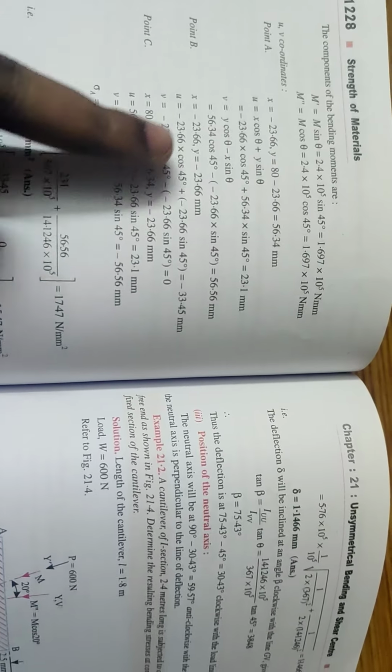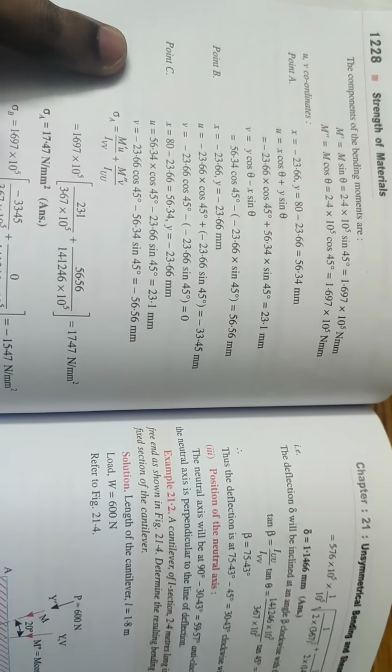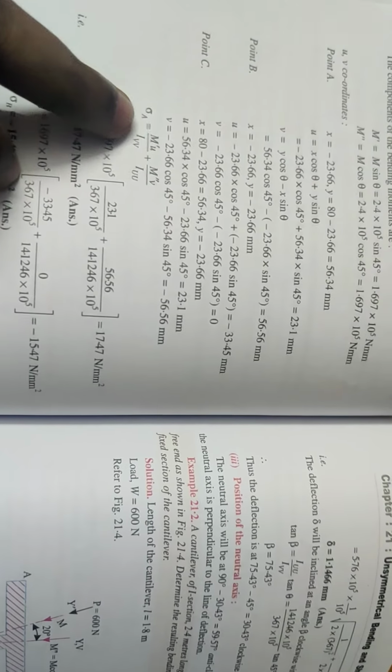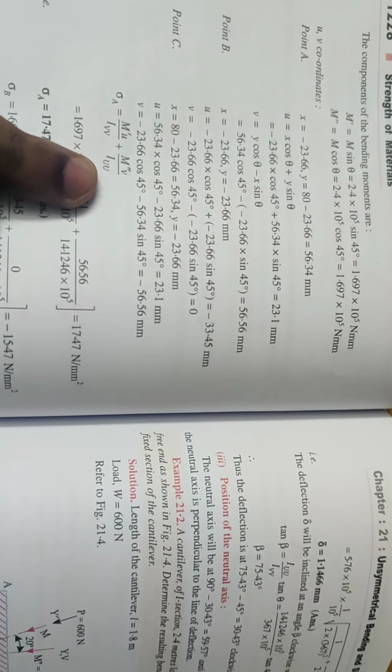After knowing U and V for point A, point B and point C, we can calculate the stress at point A, at point B and at point C. We know the stress formula: M dash U divided by I VV plus M double dash V divided by I UU.